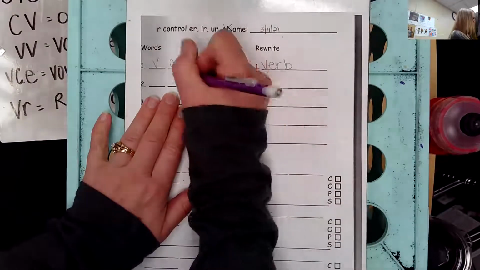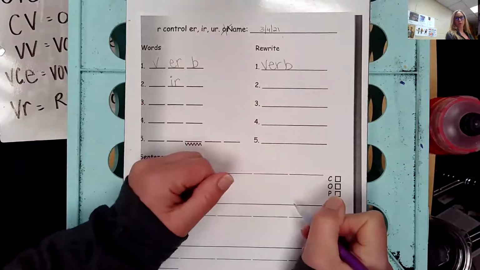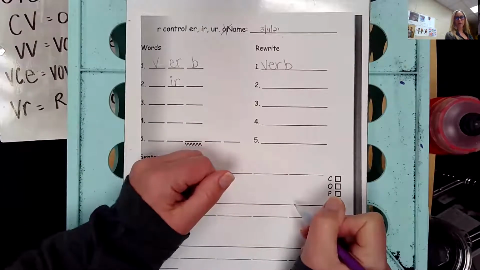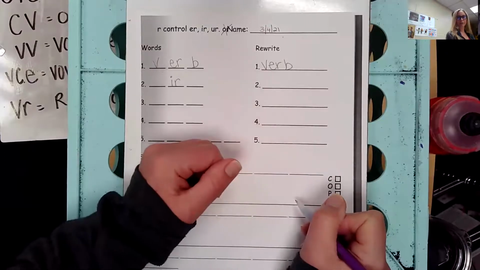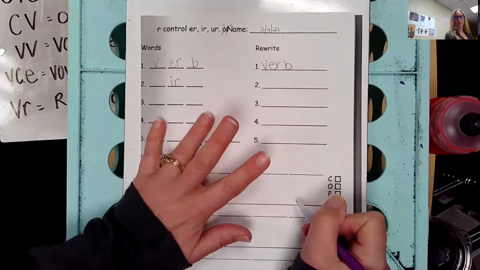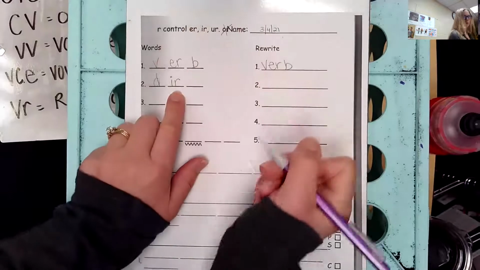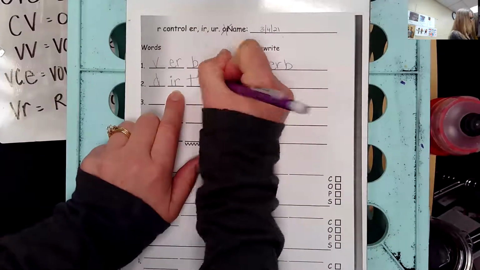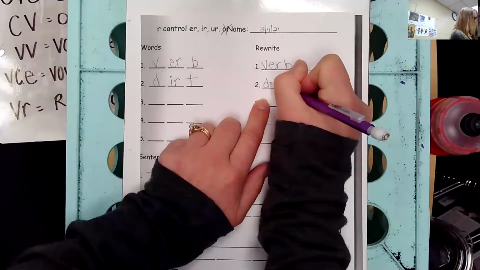Okay, our next word is going to have an IR pattern to get that sound. Our next word is dirt. You should not play in the dirt if you want to stay clean. Dirt. Ready? The word is dirt. Pound it out. Dirt. Tap it. Dirt. D. We already have T. There it is. Dirt. If yours matches mine, slide it on over.